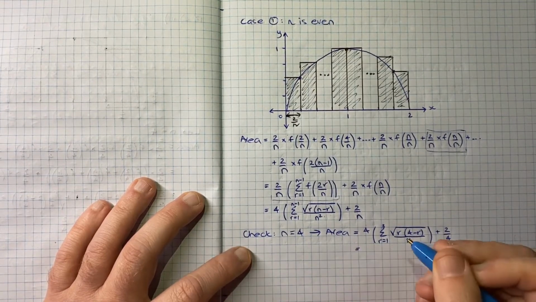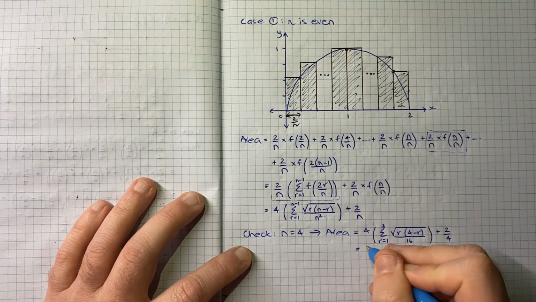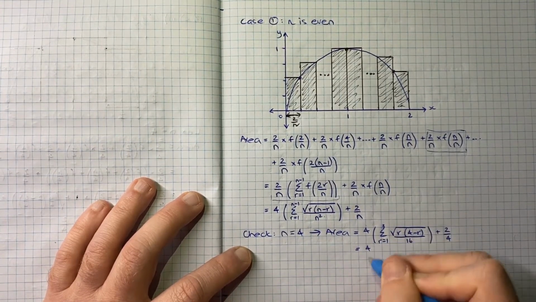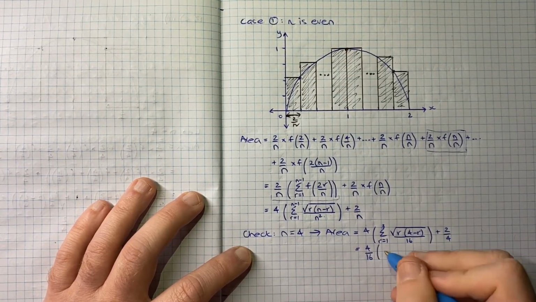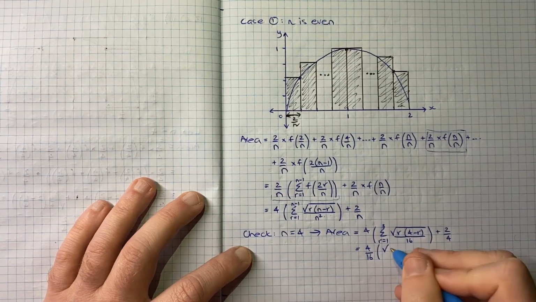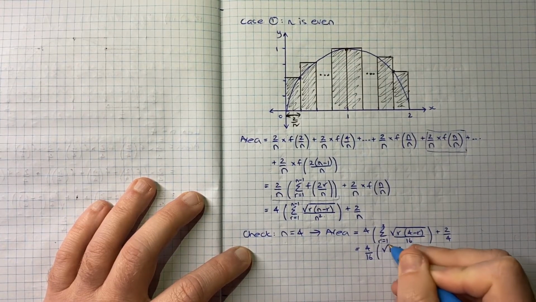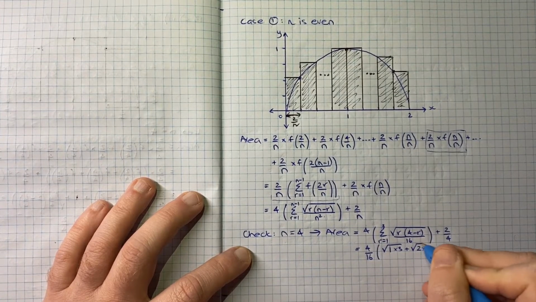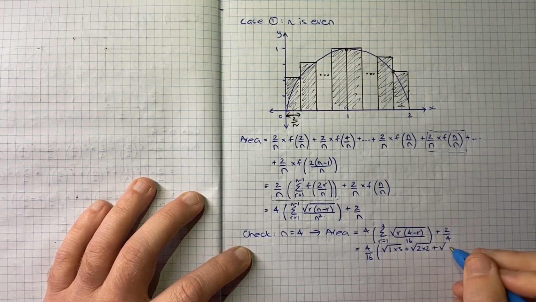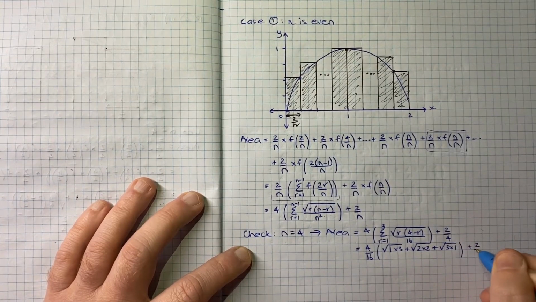So that's going to give us 4, and again I'll bring out this 16 to save me a few steps, times the square root of 1 times 3, plus the square root of 2 times 2, plus the square root of 3 times 4 minus 3 is 1. And then plus 2 on 4.